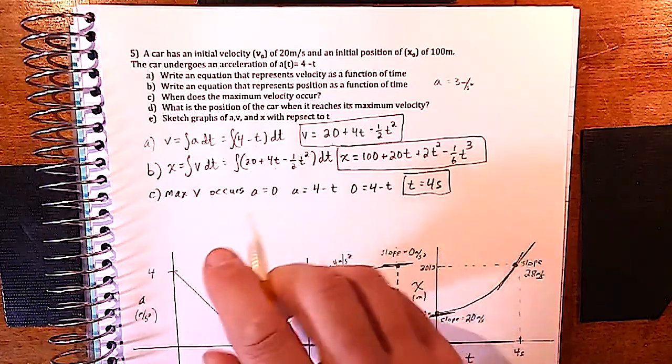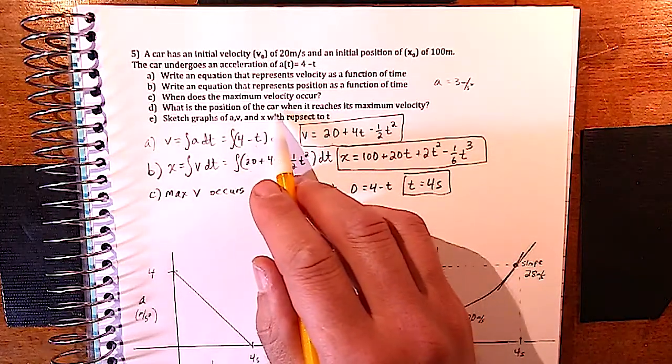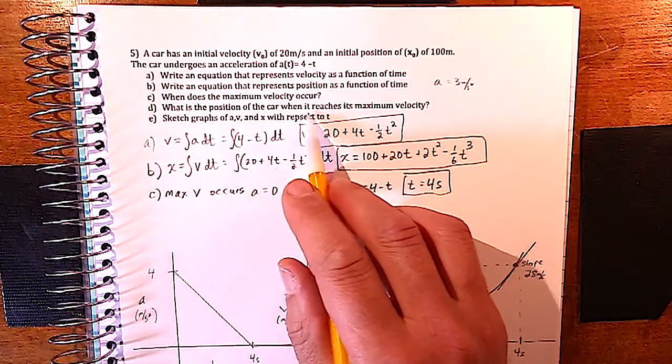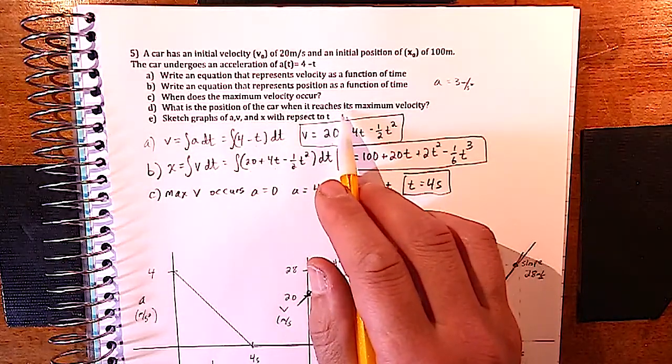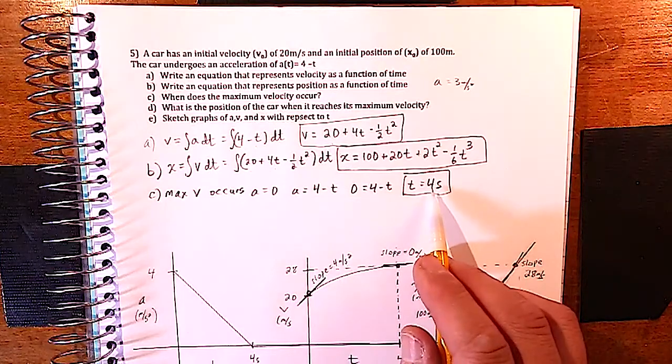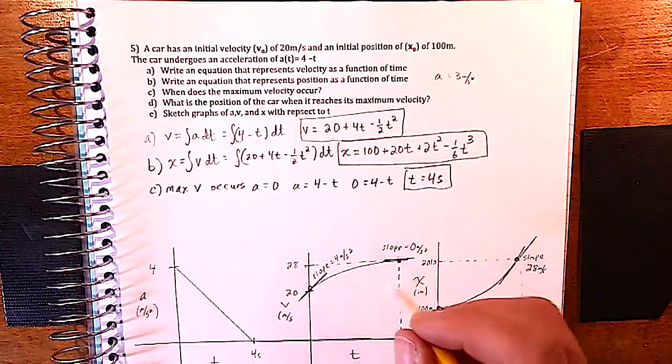And then finally, it says what is the position of the car when it reaches its maximum velocity? Well, it reaches its maximum velocity when time equals 4 seconds.